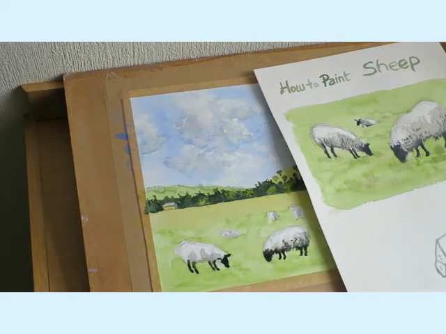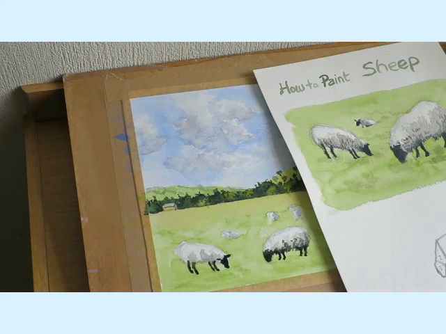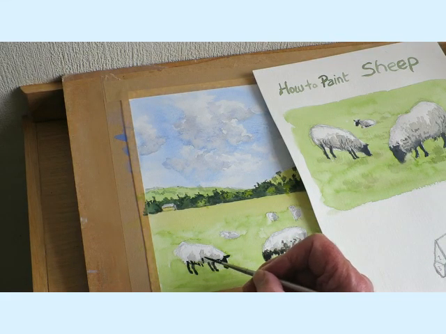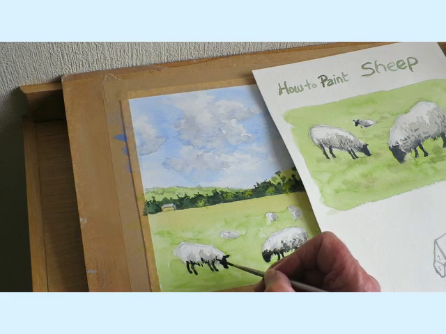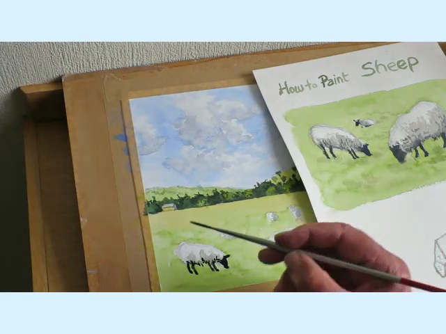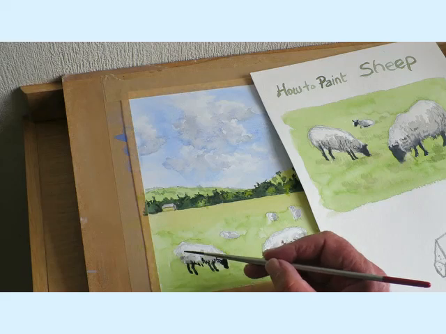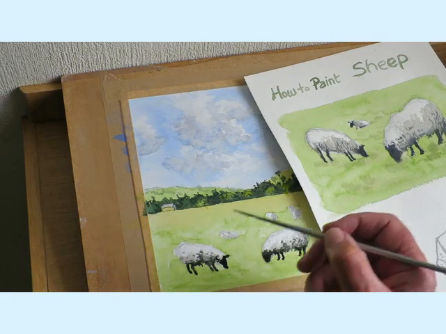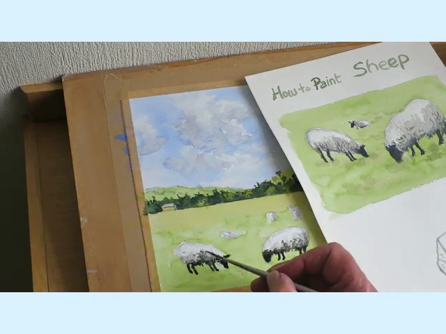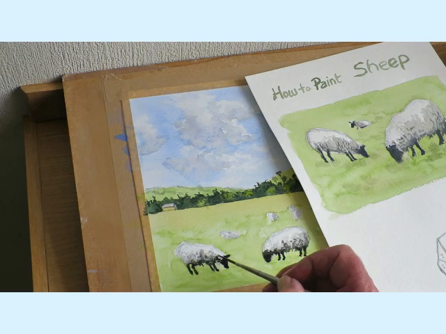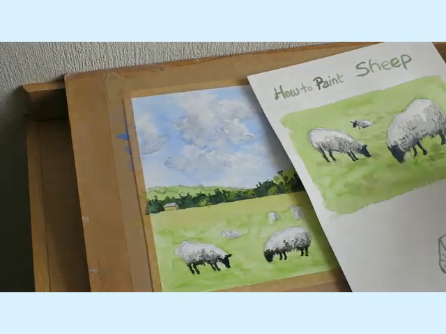Right, so that's the feet and the face, and I'm going to, as I said before, just get some of that black and just go along the edges. One or two bits there. And then I'll get some water and just soften it off, just drag it up. Right. Well, here we are. So that's two sheep in.